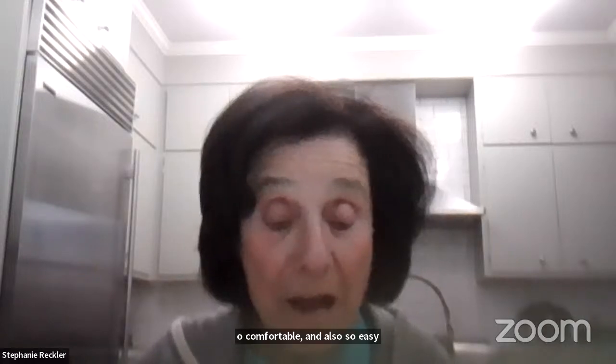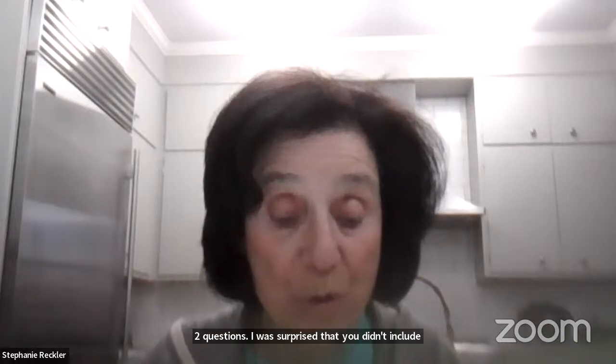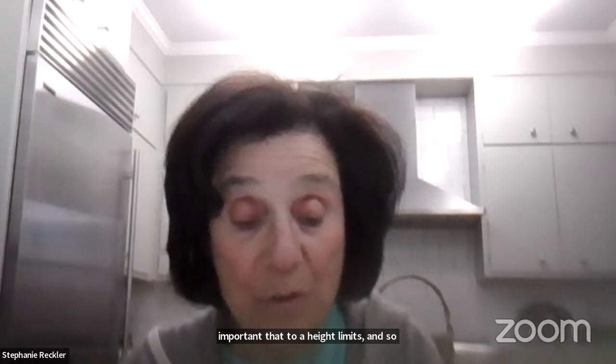Tuck, your document is reflective of so much work and so comprehensive and also so easy to read. Two questions. I was surprised that you didn't include anything on page 2 about climate change. The issues of climate change are so important to height limits. And so perhaps you want to include a fourth issue on page 2. And the other question I have on page 3, under point 1, where you say including the affordable housing bonus. What is that?